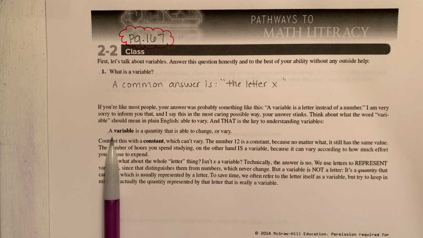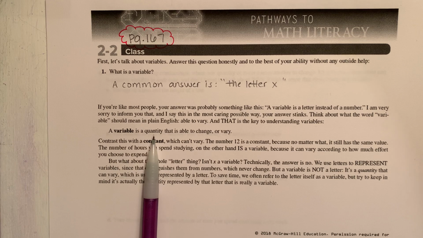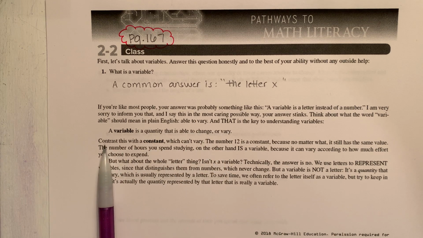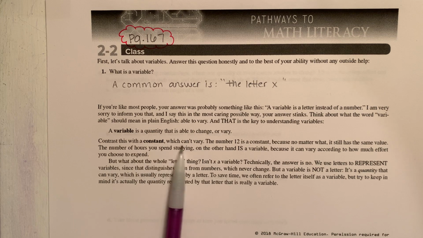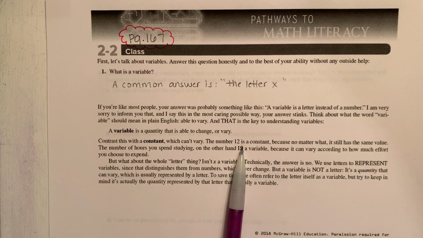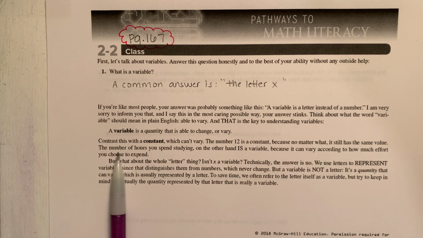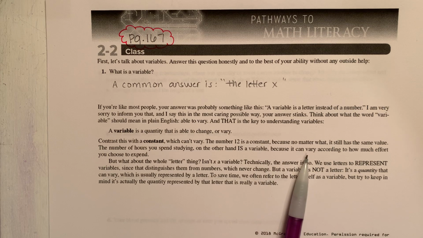Here's the actual definition. A variable is a quantity that is able to change or vary. Contrast this with a constant, which can't vary. The number 12 is a constant because no matter what, it still has the same value. The number of hours you spend studying, on the other hand, is a variable because it can vary according to how much effort you choose to expend.